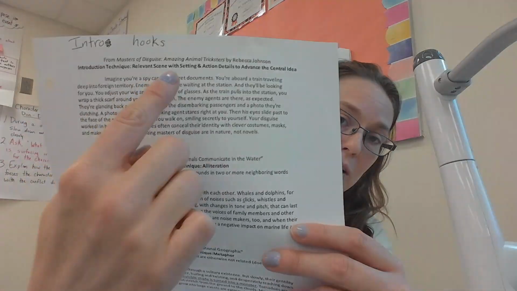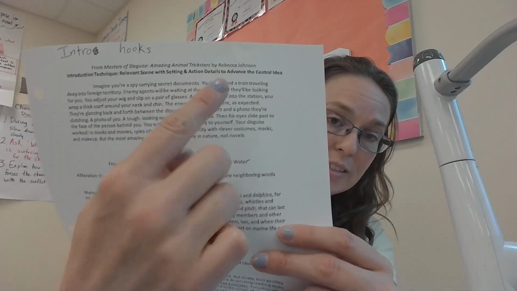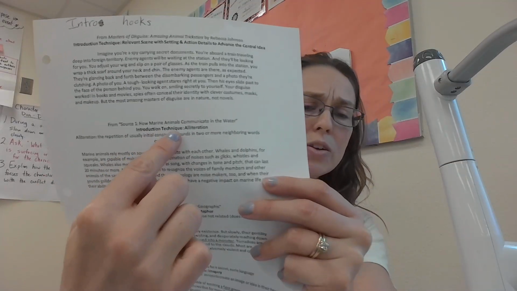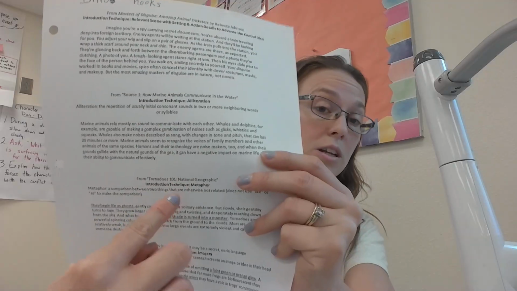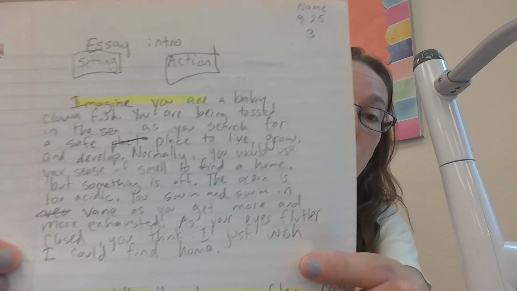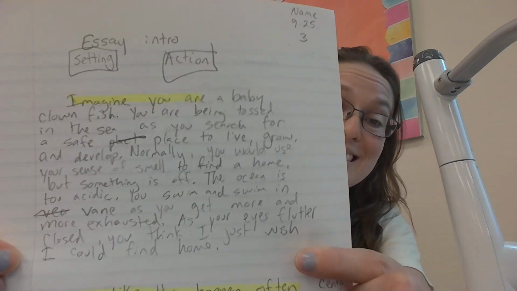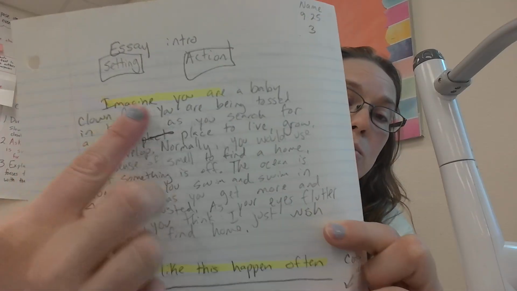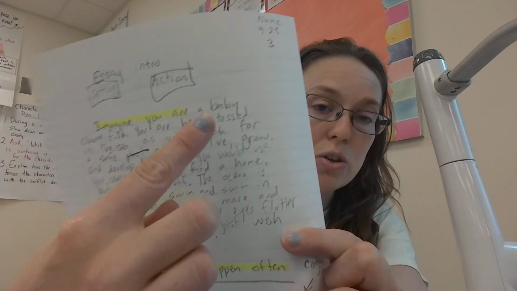So we are going to start off by writing a hook. In class, we learned that we can write a relevant and engaging scene, including setting and action details. We learned that we can use alliteration. We learned we can use a metaphor, and we learned we can use imagery. So in class, we mostly started with our relevant scene with setting and action details, and we decided that it was great to start with imagine you are, okay?